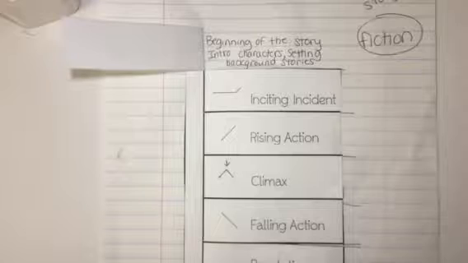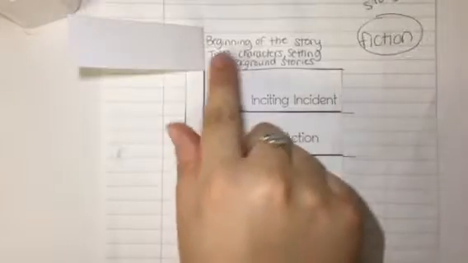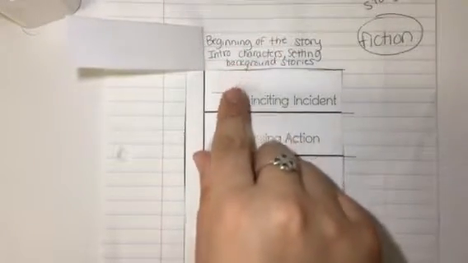The exposition is very important to the story because if the story did not set itself up in the beginning, you would be really confused as to who the characters were. You wouldn't really get a good idea for their personalities and their character traits. And this is where it really lets you in on who the characters are, where the setting takes place, and if there's any background stories.